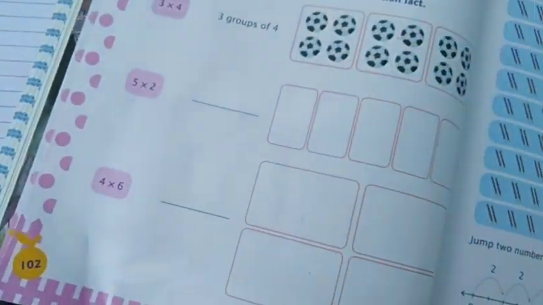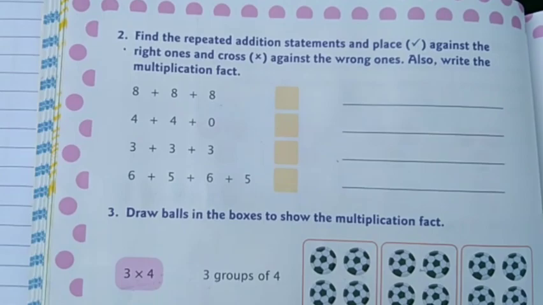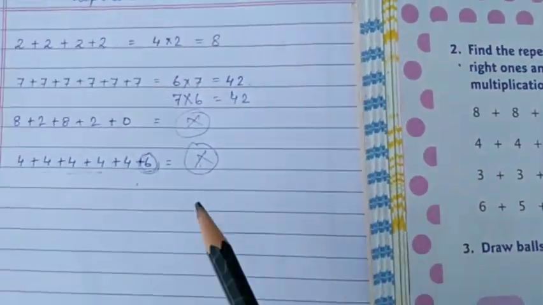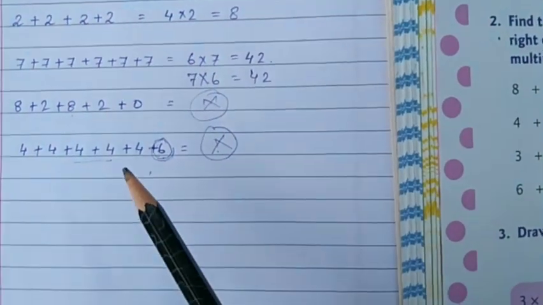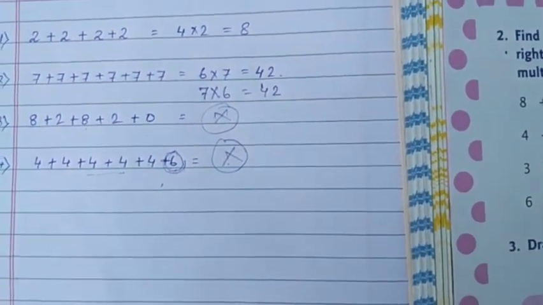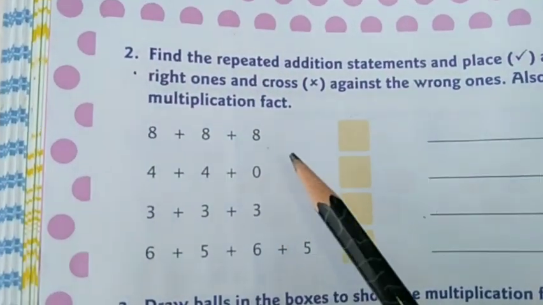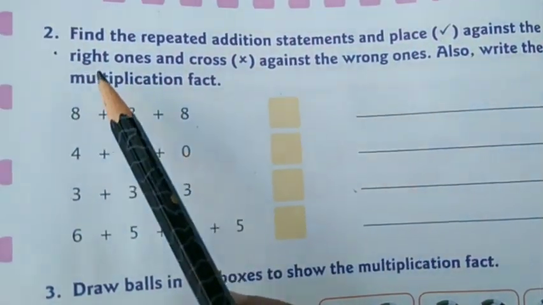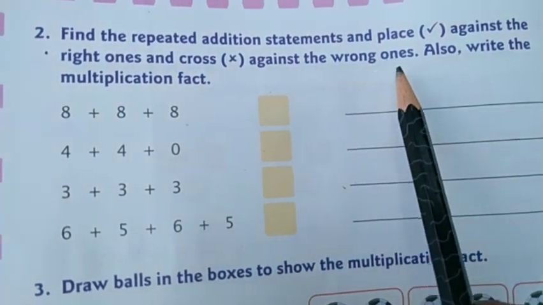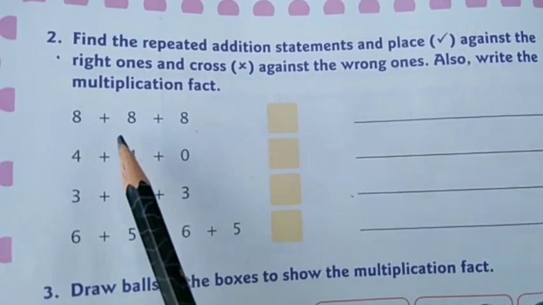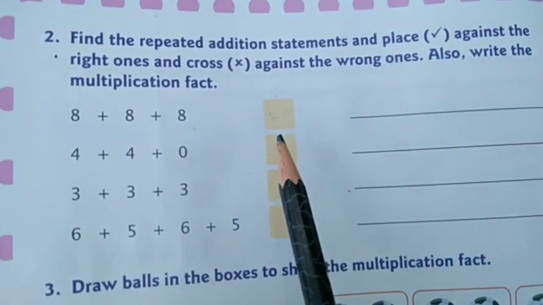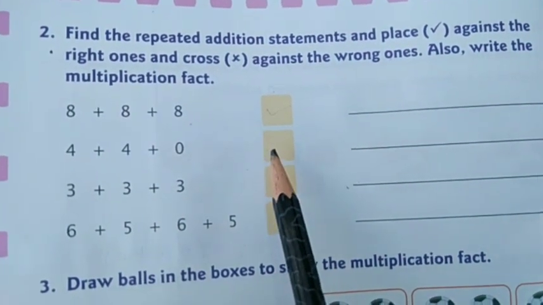We have also done page 102 in the class, so I will explain that also. Just now I gave you examples of how to understand whether an addition statement is a repeated addition statement or not. The same thing is given here. Find the repeated addition statement and place a tick mark against the right ones and a cross mark against the wrong ones. Also write the multiplication fact. So for the addition statements which are repeated addition statements, you will put a tick mark, and if it is not a repeated addition statement, you will put a cross mark.